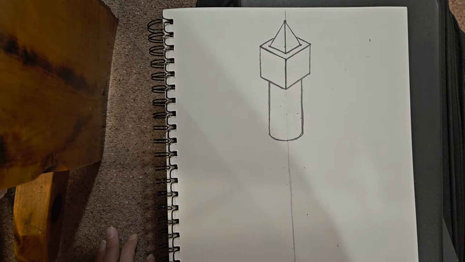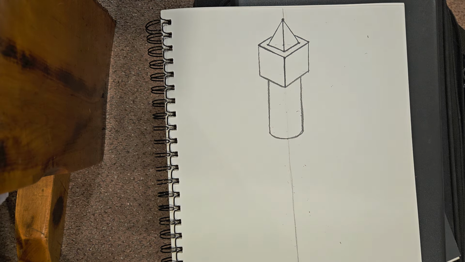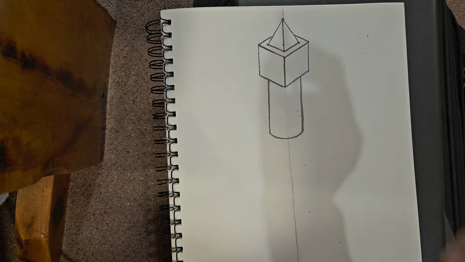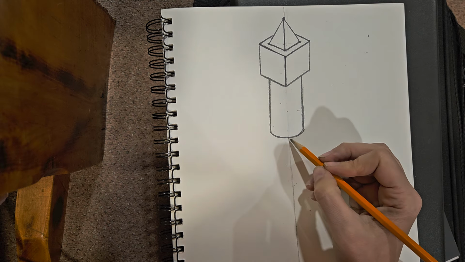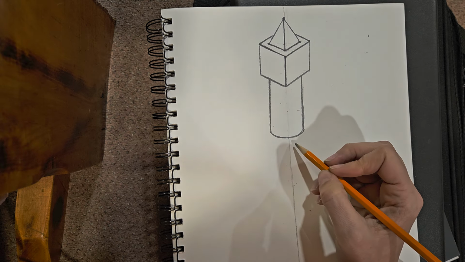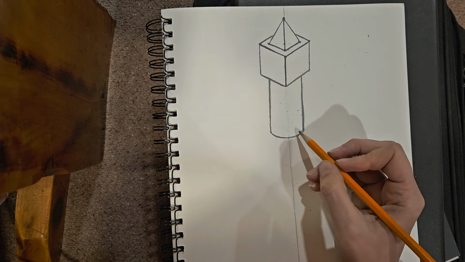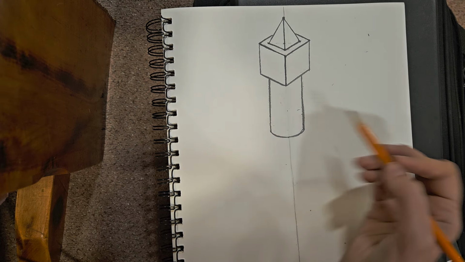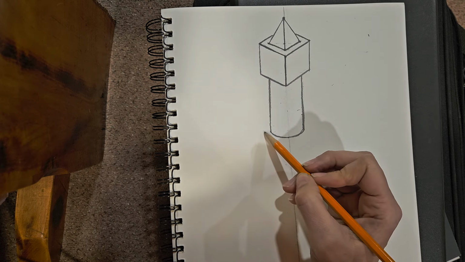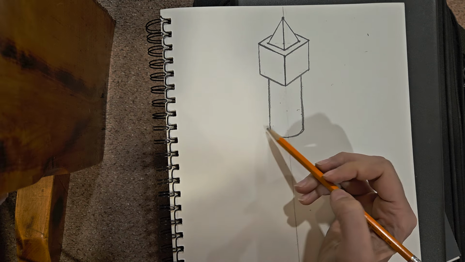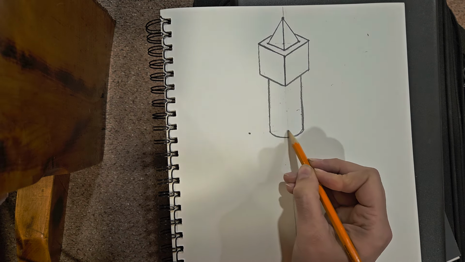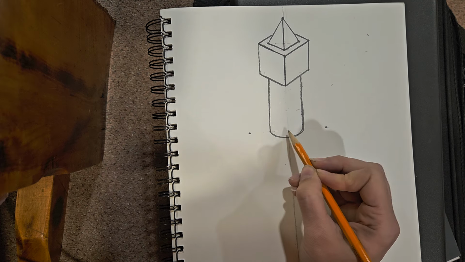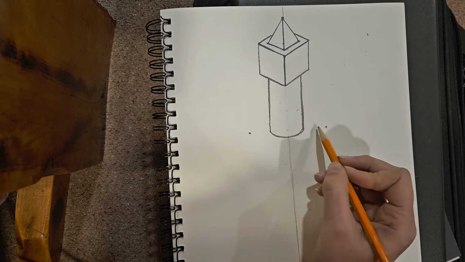All right, what should we do next? Zoom out a little so you can see. Let's do another cube, but let's make it a little bit bigger. So that would make it the same as that one. So let's make it bigger. We're going to go out to here. These dots are going to be in line with where the center would be of that circle, okay?